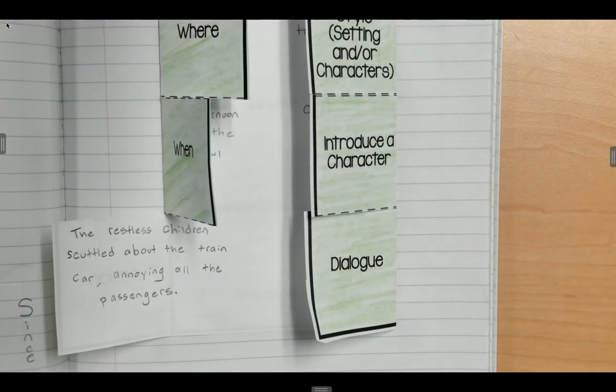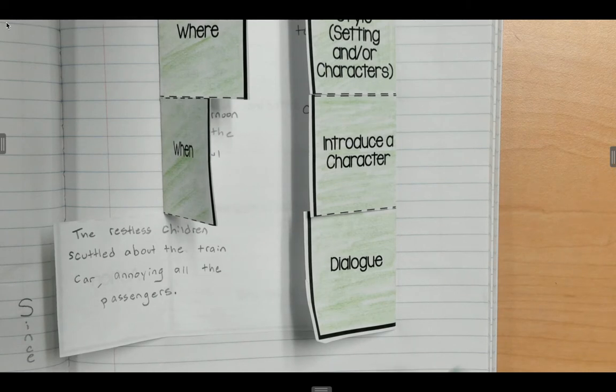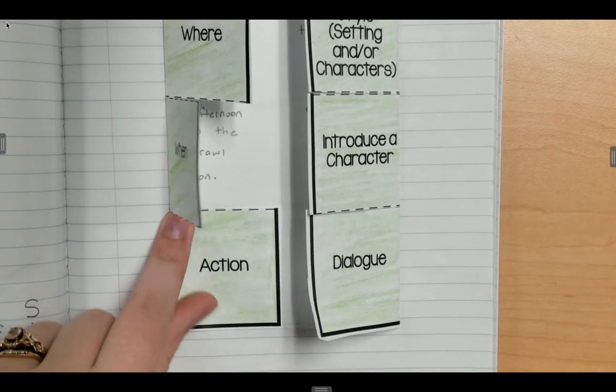The restless children scuttled about the train car, annoying all the passengers. So we have a lot of good vivid verbs, good action words in this action flap here. Two different actions of things they did, two vivid verbs in our action flap.